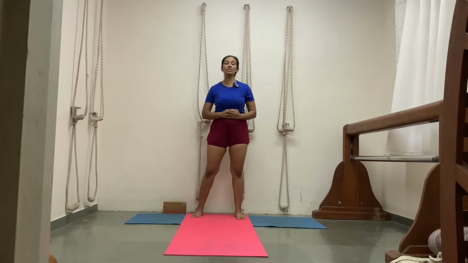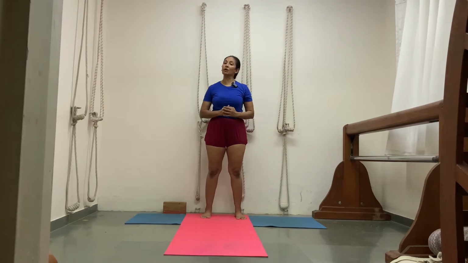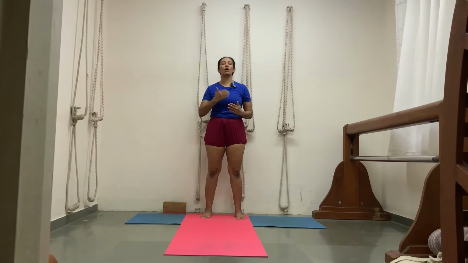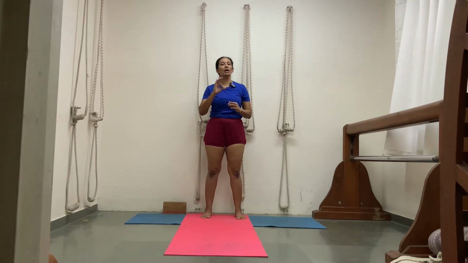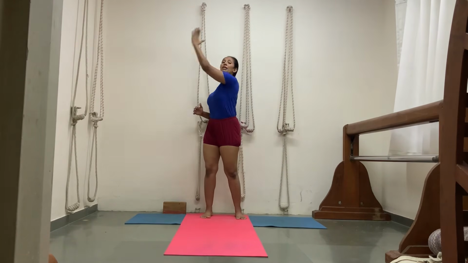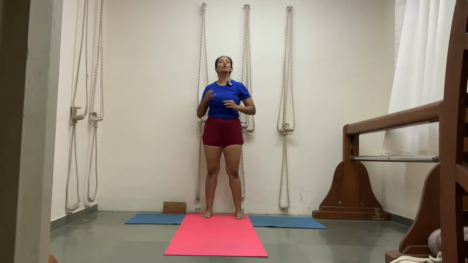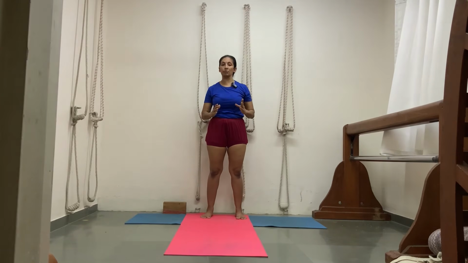In today's class, or today's discussion, we'll see parivrtta trikonasana to facilitate another point of discussion. Now, whenever we talk about twists, 3 points we should always bear in mind. When we do a twist, the aspect of maintaining a spinal extension, very important, should not be compromised.